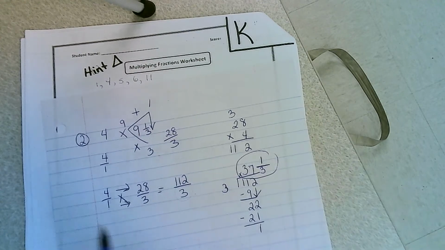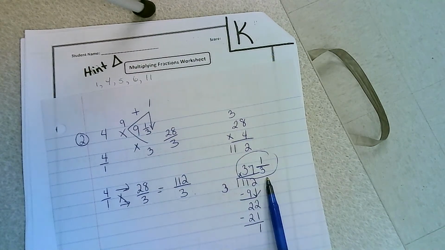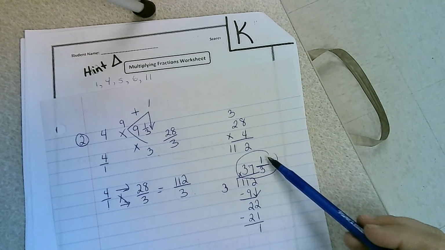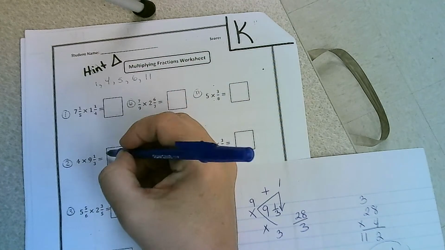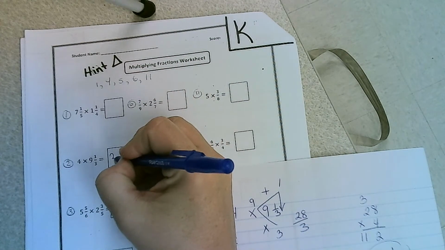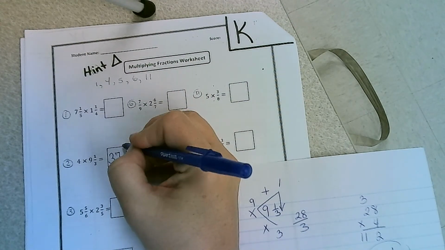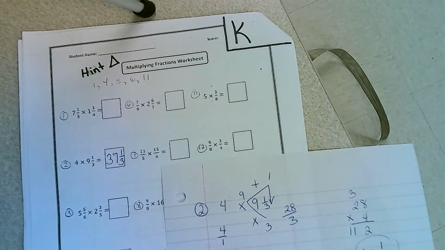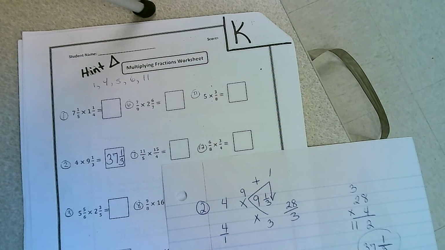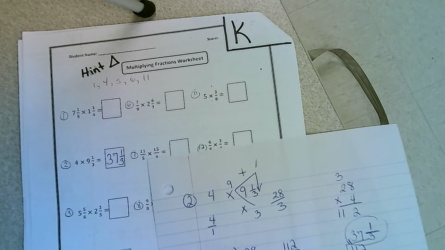Now when you have a piece of paper, it is always good to circle your answer. Some of you are only wanting to write the fraction, but it is the whole thing here, the mixed number. So you're going to go over to 2, and write 37 1/3. Now, let's go to the next one. We're going to work together.